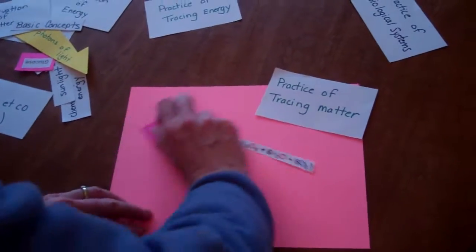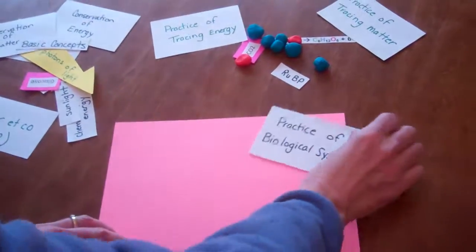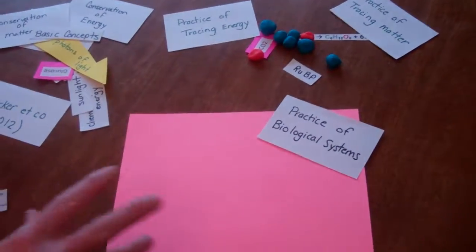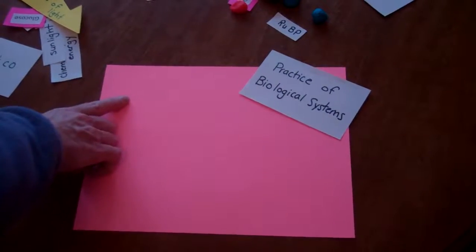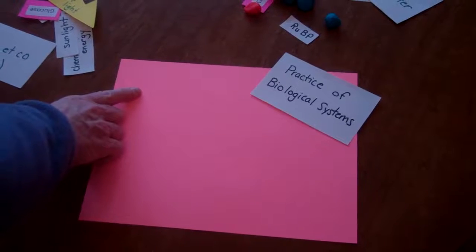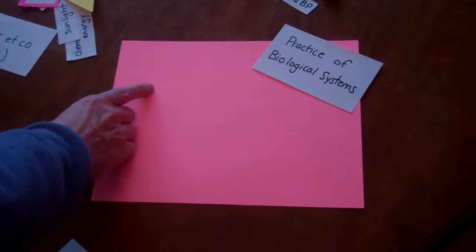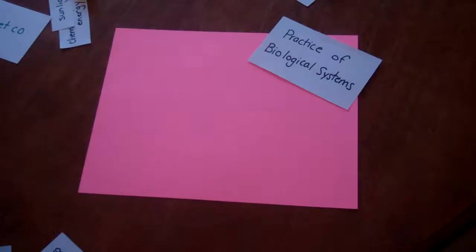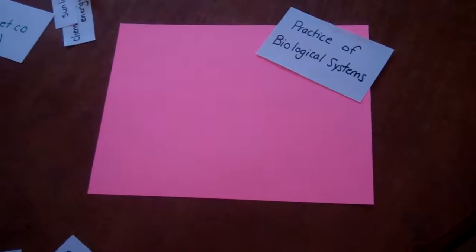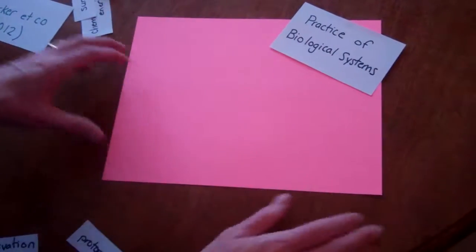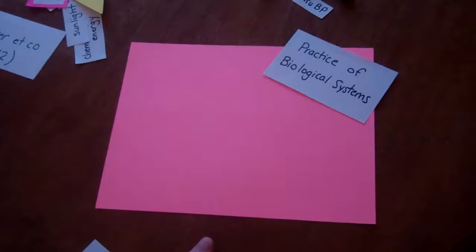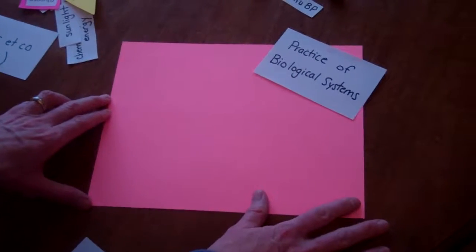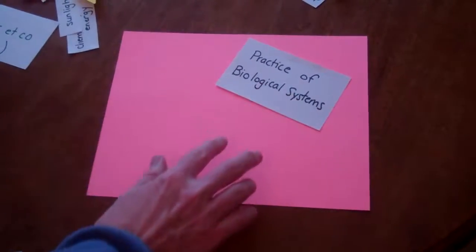The third one is the practice of biological systems. And that's when you're going to look at the structure of the plant structures and how they facilitate the functions. For example, in the thylakoid, you've got the small thylakoid space, which allows for the quick proton gradient to form, which then drives the ATP synthase. So that's the biological systems.